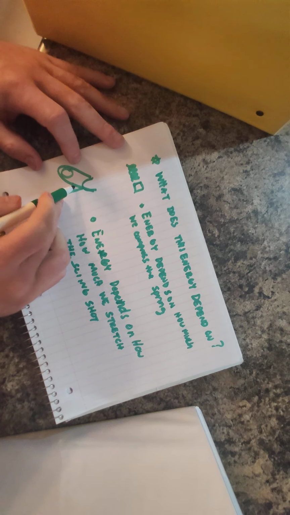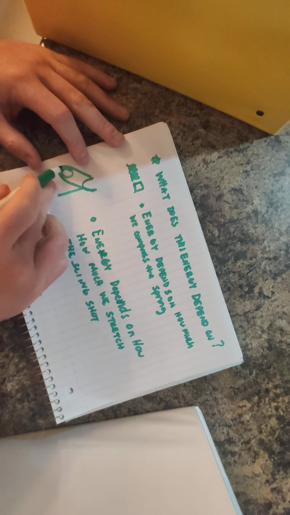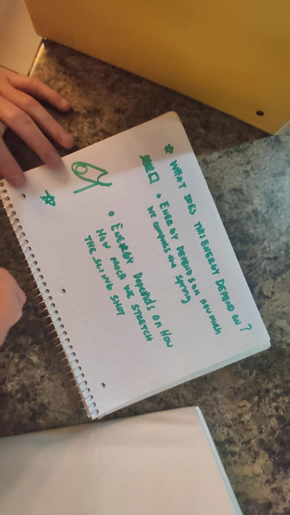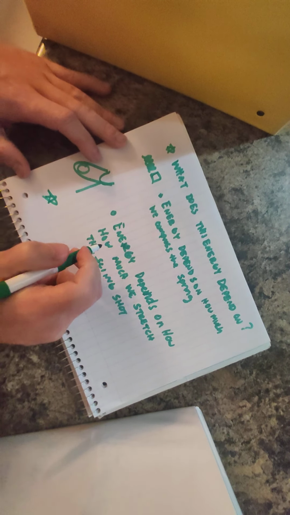So in this case, depending on how far we pull back this rubber band is going to depend on how far we can shoot this rock. Okay? So in both of these cases, what does the energy depend on?